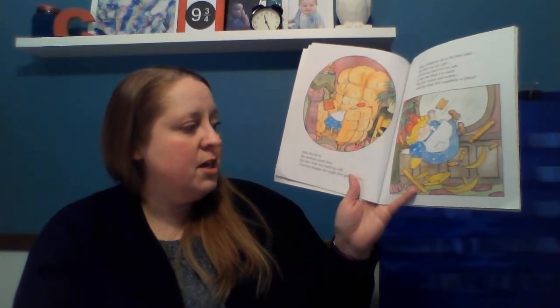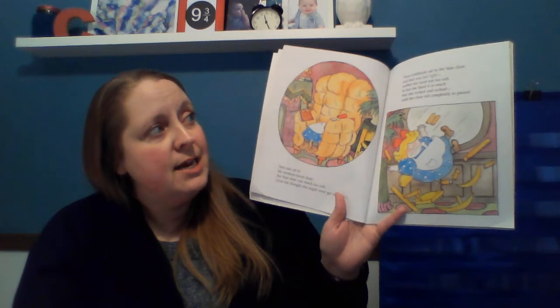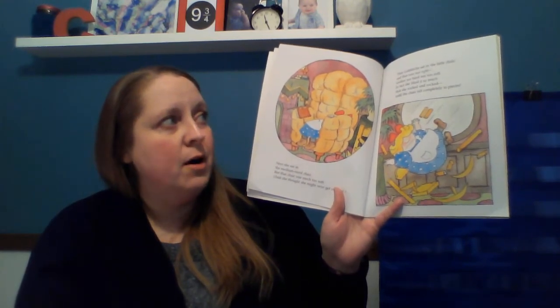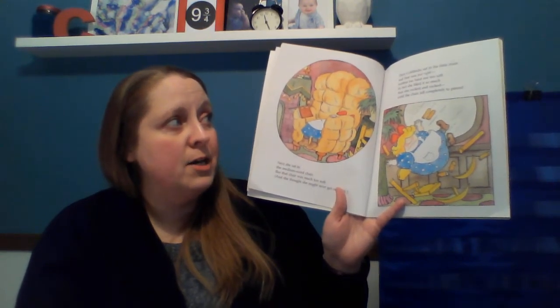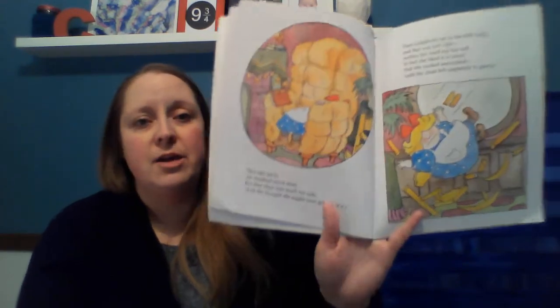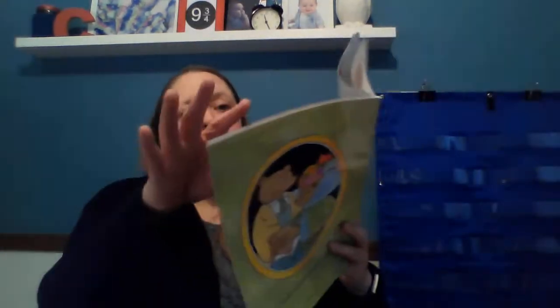Next, she sat in the medium-sized chair, but that chair was much too soft, and she thought she might never get out of it. Then Goldilocks sat in the little chair, and that was just right, neither too hard nor too soft. In fact, she liked it so much that she rocked and rocked until the chair fell completely to pieces.